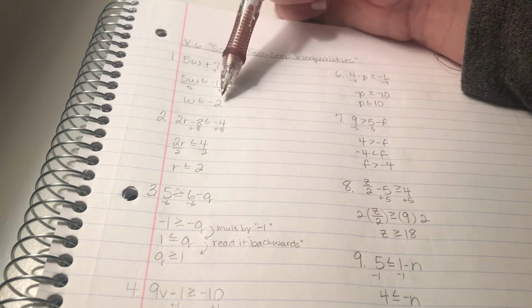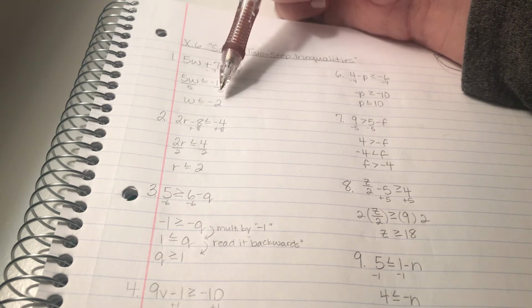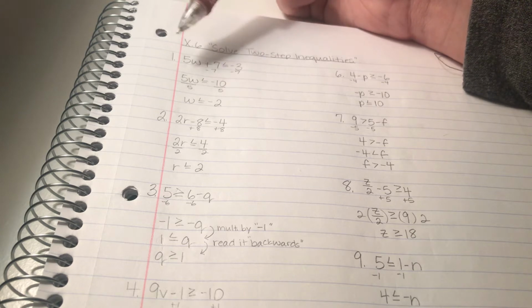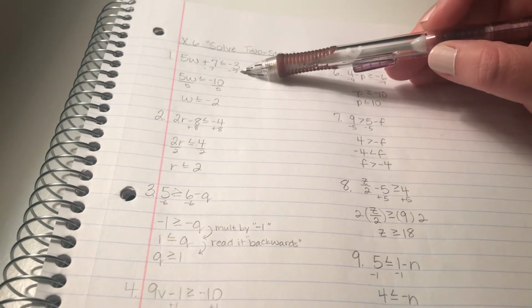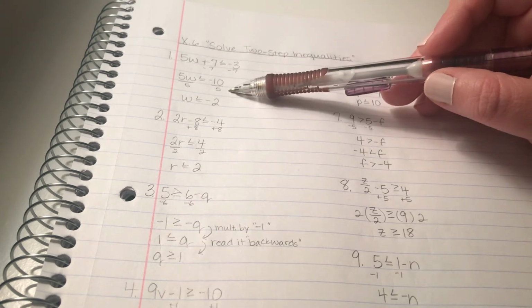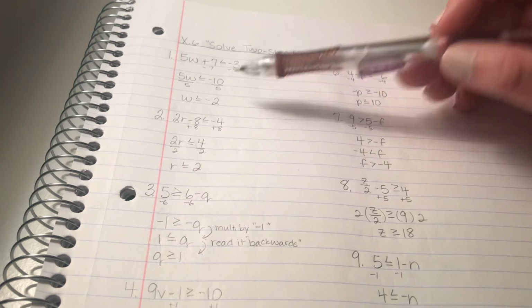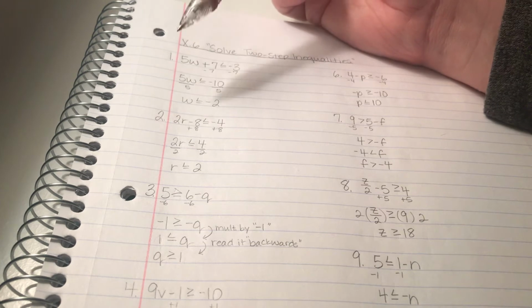Again, this shouldn't feel any harder. It should just feel maybe a little bit longer, a little bit more time consuming, because it's one step here where we subtracted the 7, and then a second step here where we divided by 5. So let's look at another example.